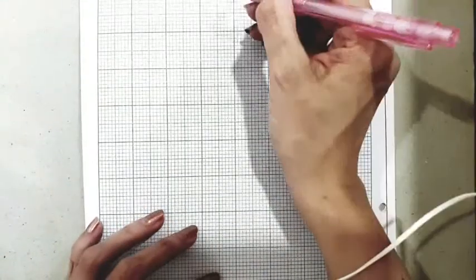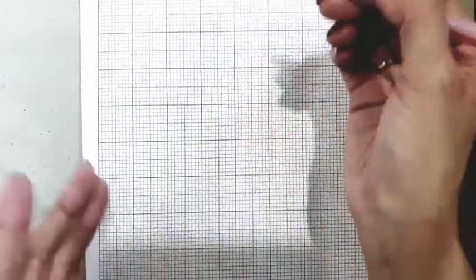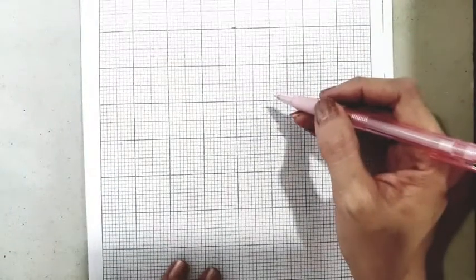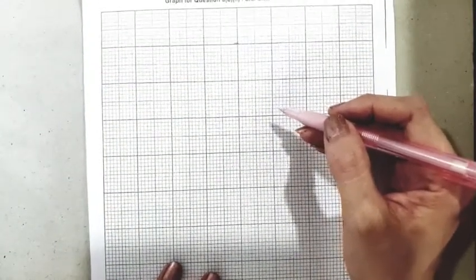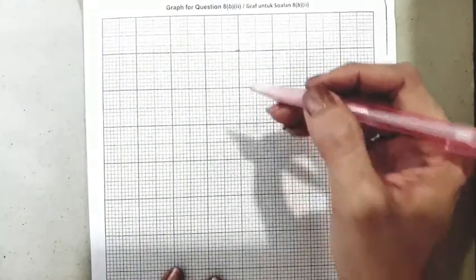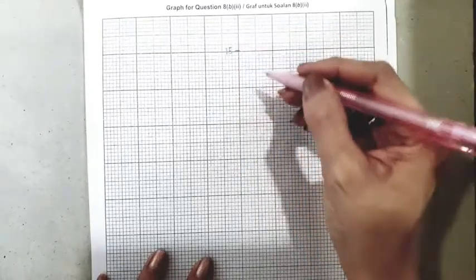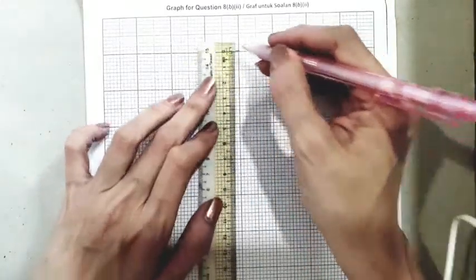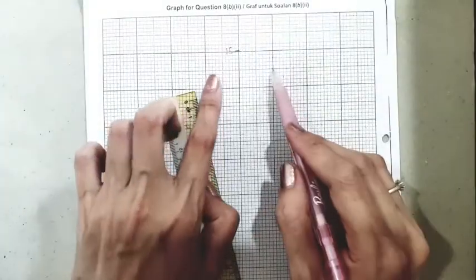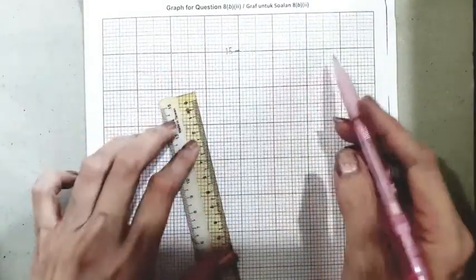So we will use pencil to draw the graph. Every drawing, we have to use the pencil to draw. So this is 15 over here. So therefore, is it equal on both x and y?